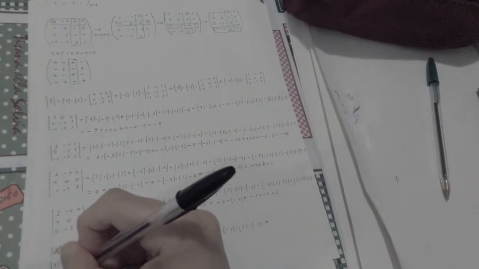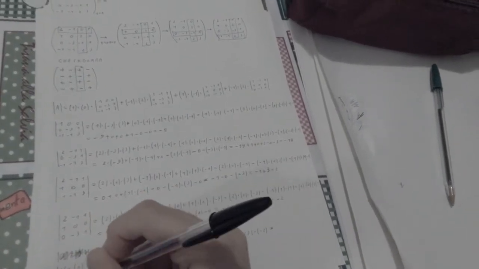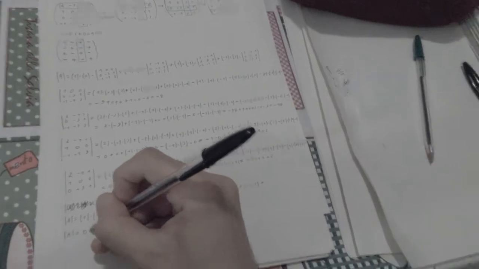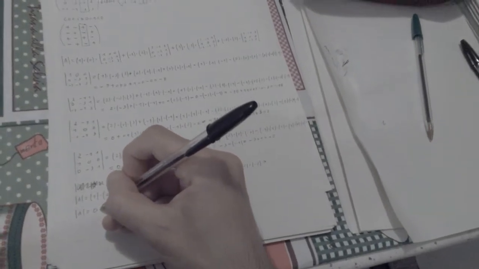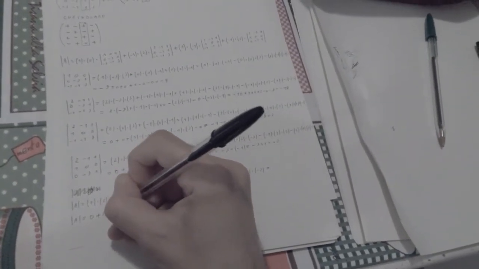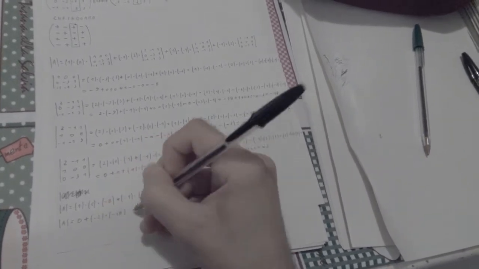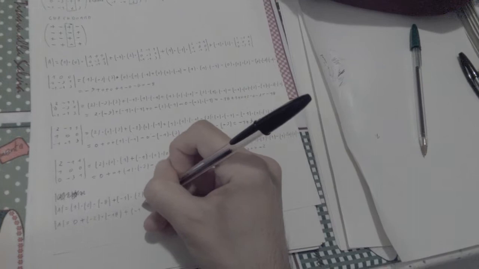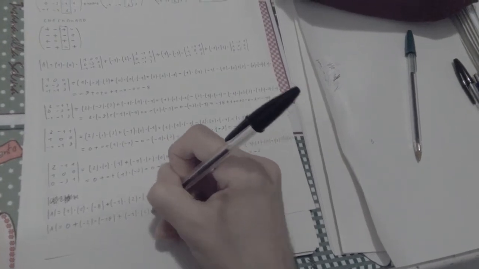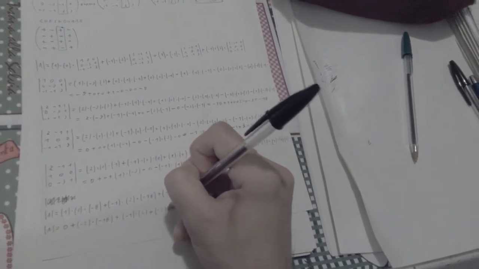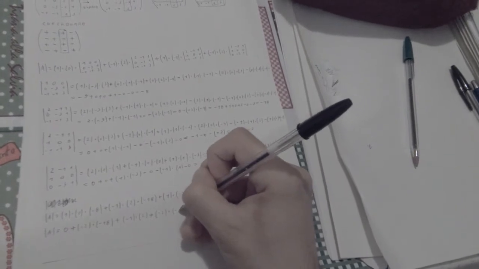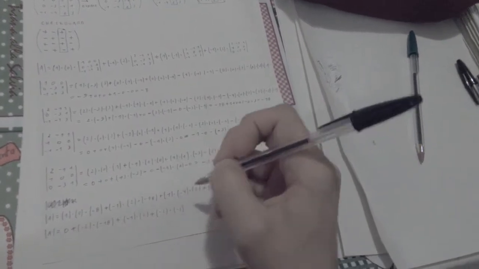So A is 0 plus -2 times -18 plus -1 times 2 plus -2 times -2.